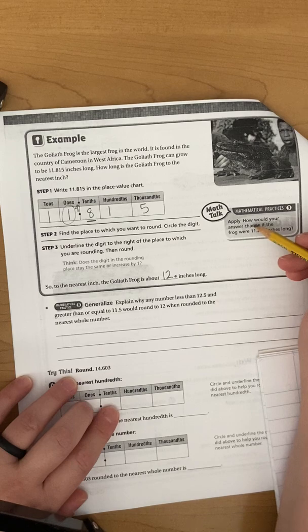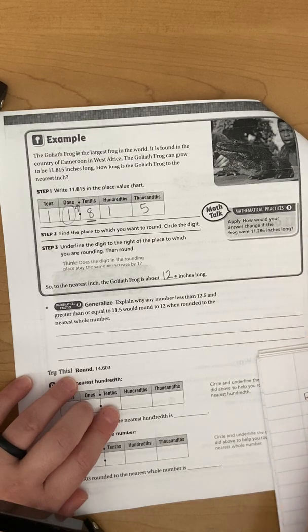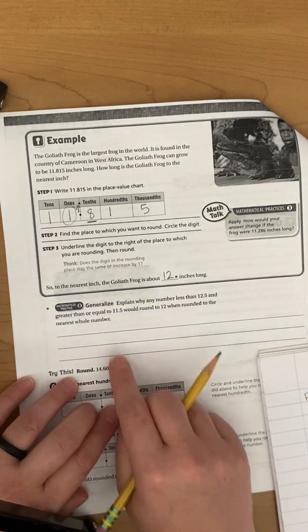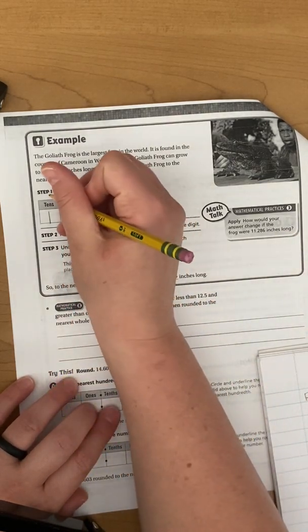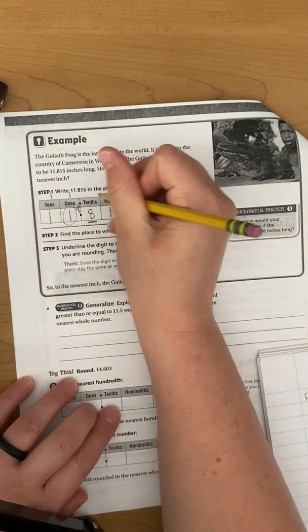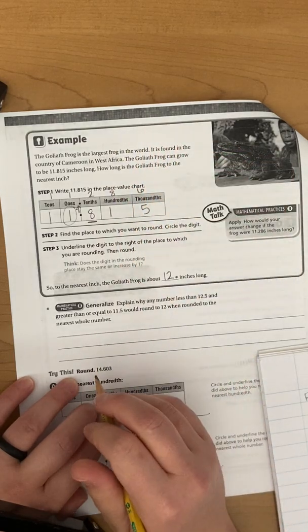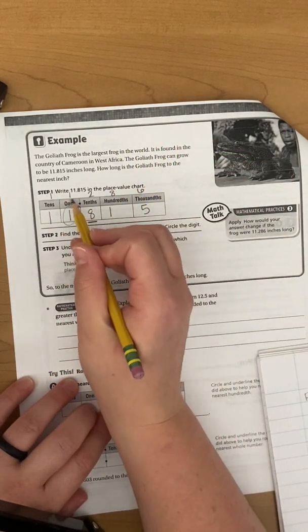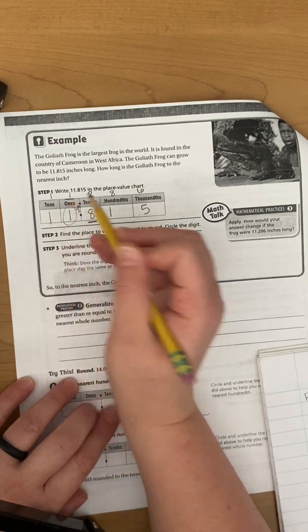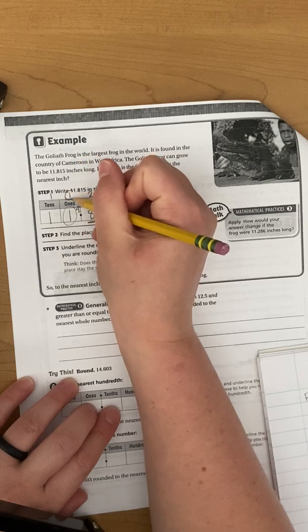It says, how would your answer change if the frog were 11 and 286 thousandths inches long? Well, let's go ahead and write 11 just right above it. So there's my tens, my ones, and then 2, 8, 6. So I'm still rounding it to the nearest whole inch, which is the 1. But now after the decimal right here, oh, this is circled, sorry.